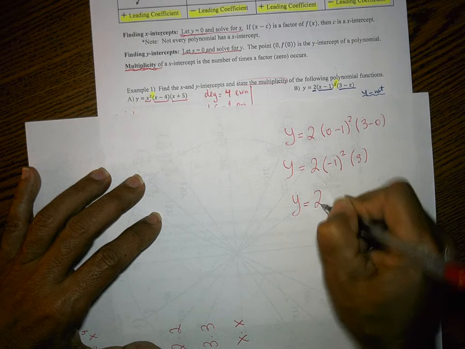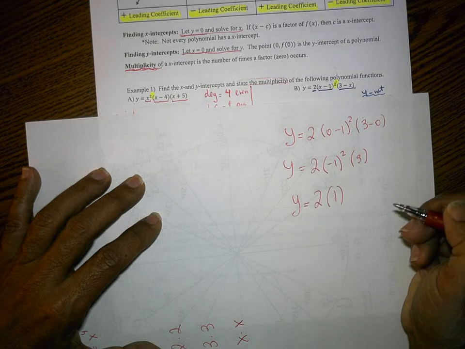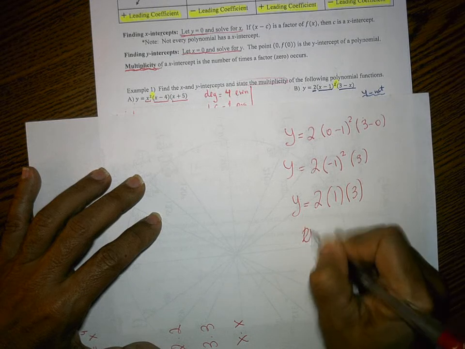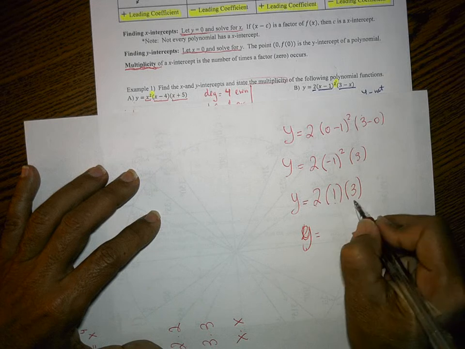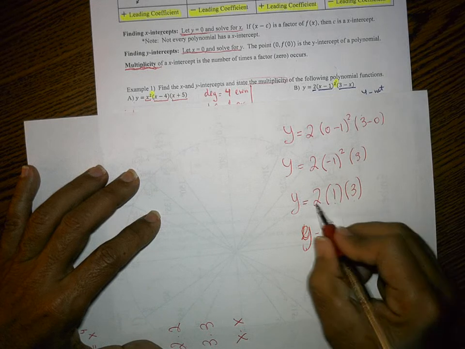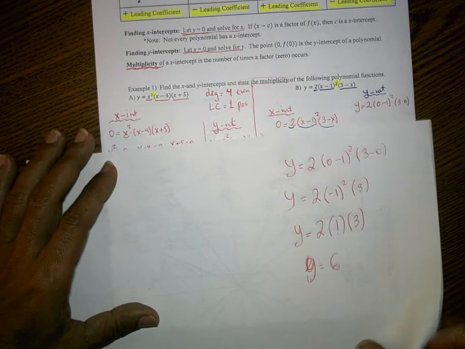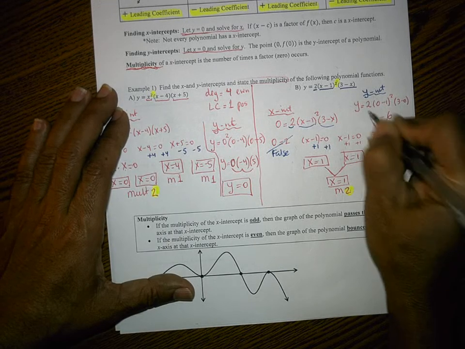2 times negative 1 squared is just negative 1 times negative 1, which becomes 1 times the 3. Multiply it carefully. Y equals 2 times 1 is 2 times 3 is a 6. So our y-intercept, after we do this calculation carefully, is 6.